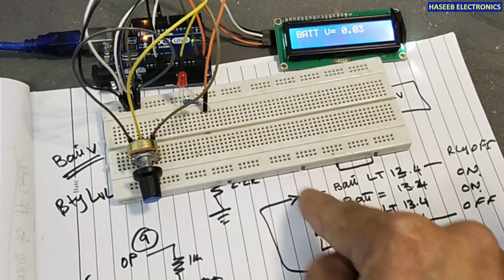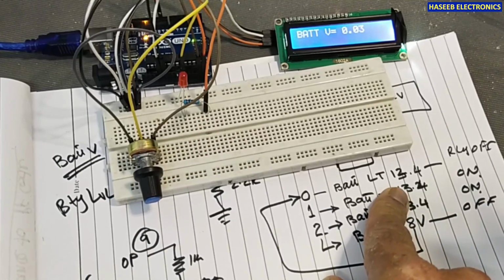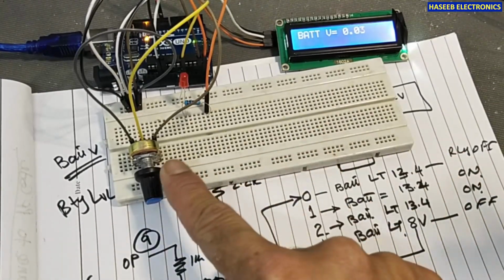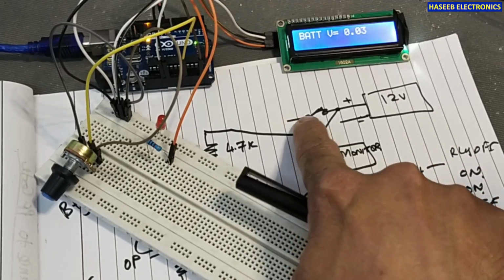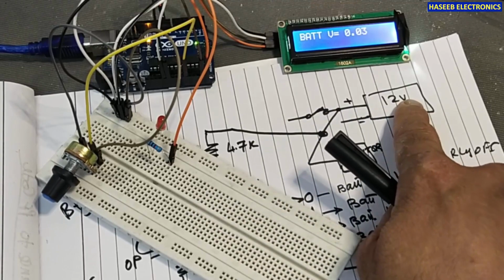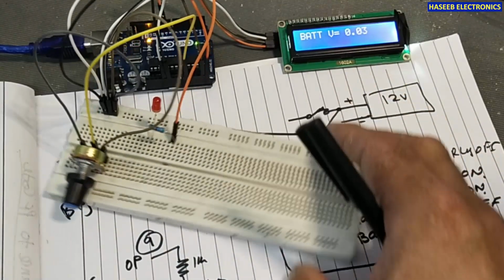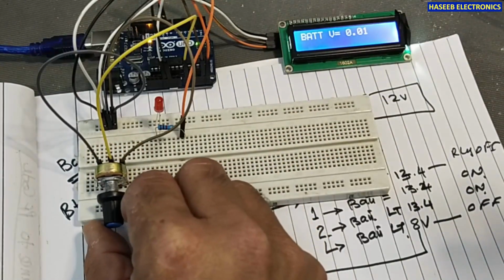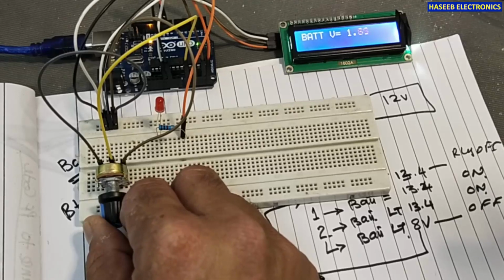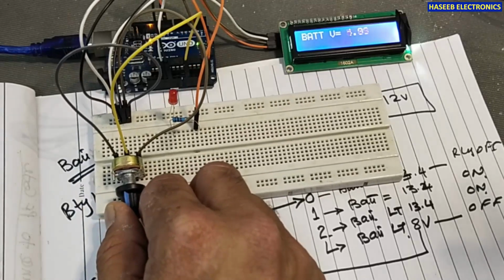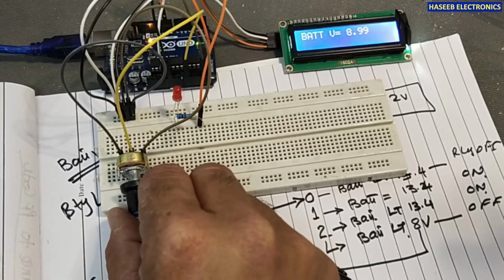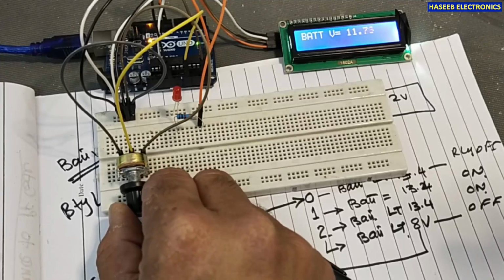Now this is our first condition. The battery is discharged. The relay is now off and the charger is connected to the battery, and voltage is passing to the battery and it is charging. The level is increasing now and we are monitoring the voltage from this Arduino, and now the battery voltage is increasing. 2 volt, 3 volt, and the relay is still off. 8 volt, relay is off. 11, 12, 13.